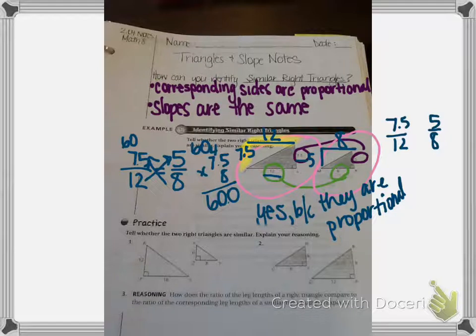We can figure out whether or not those are the same slopes by simply dividing them out. So 7.5 divided by 12 is 0.625, and 5 divided by 8 is 0.625. So we know, again, the slope is the same, so they are proportional.